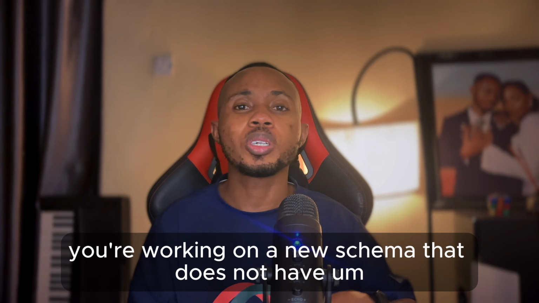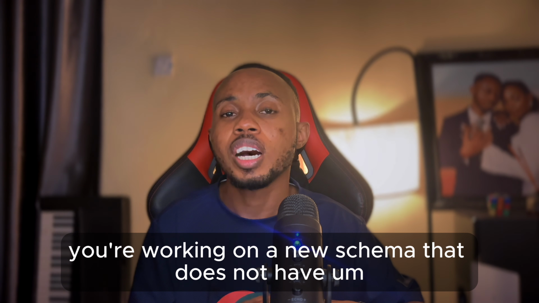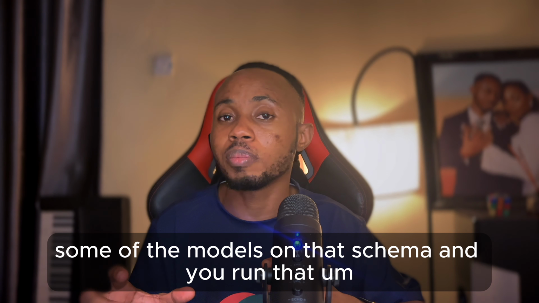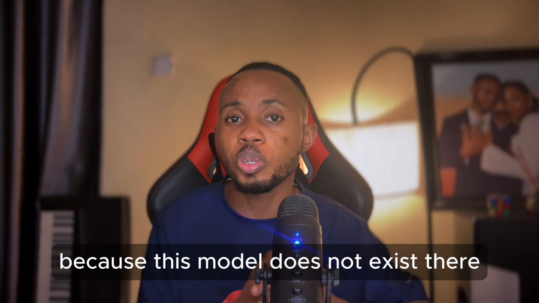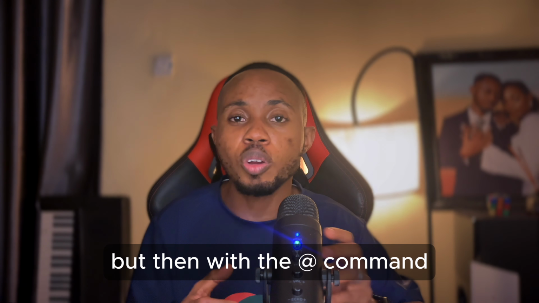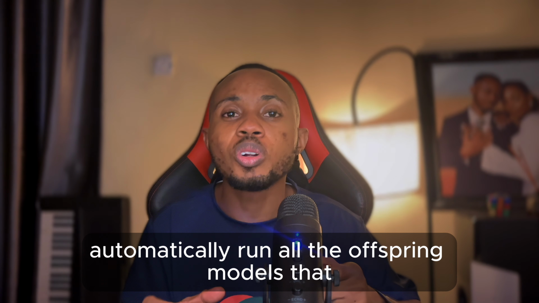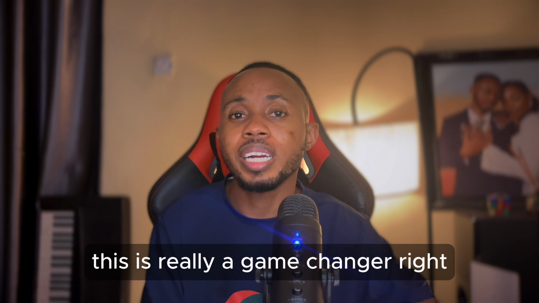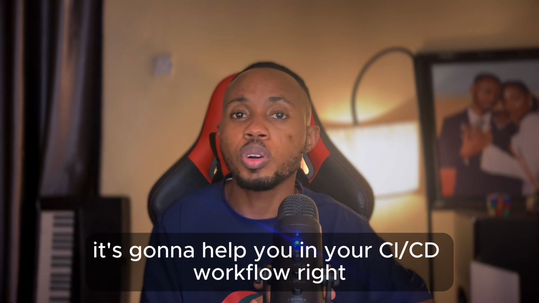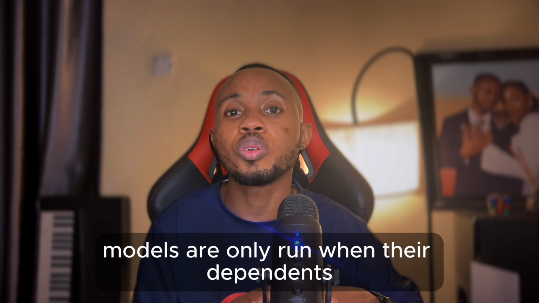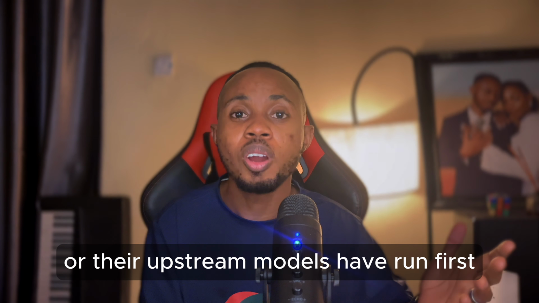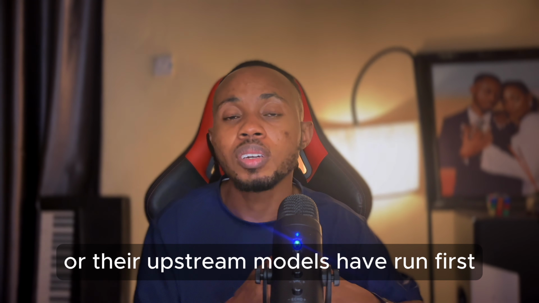So let's say you're working on a new schema that does not have some of the models on that schema, and you run that DBT command. Typically it's going to fail, right, because this model does not exist there. But with the at command, DBT is going to automatically run all the upstream models that model depends on, right? This is really a game changer. It's going to help you in your CI/CD workflow to ensure that models are only run when their ancestor models, or their upstream models, have run first.